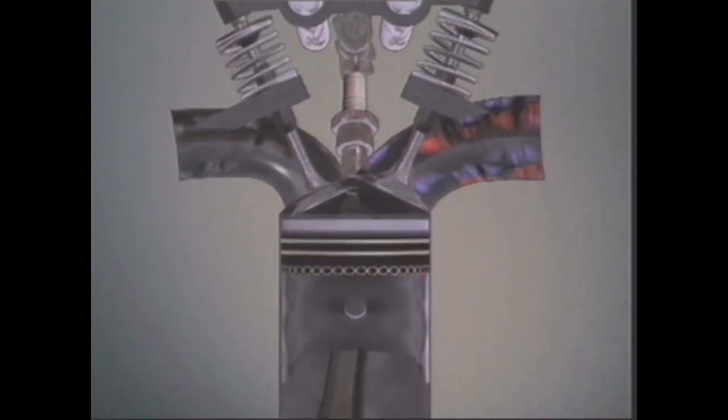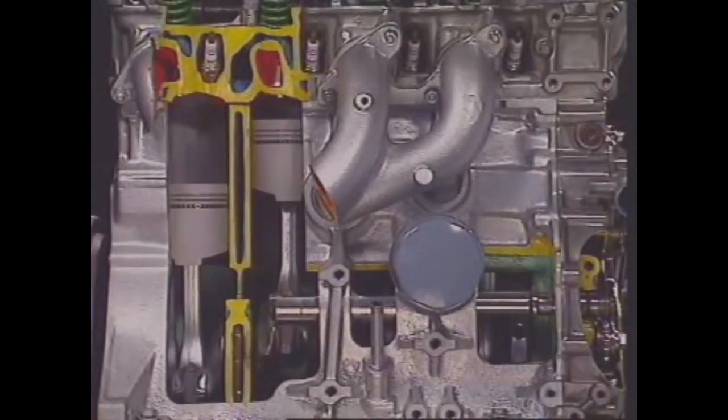The reciprocating action of the piston turns into the rotary motion of the crankshaft. The crankshaft forces the piston back up the cylinder, pushing leftover gases out past an exhaust valve. And everything is back where it started, ready to repeat the whole process. The whole process is a cycle.